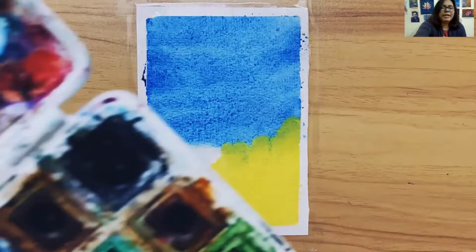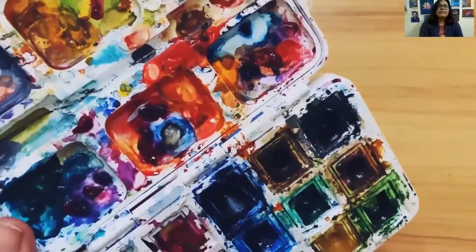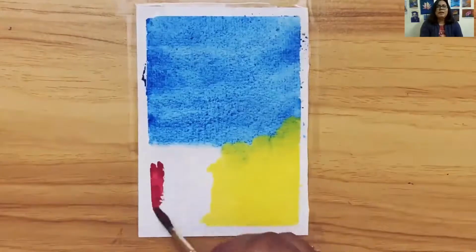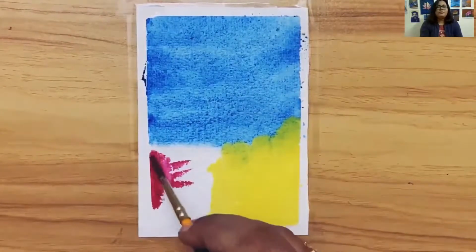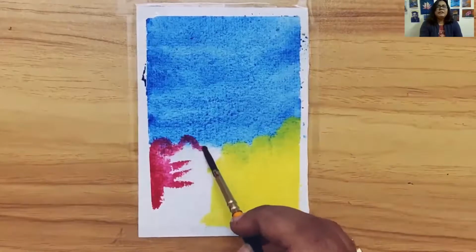Now we'll move on to the next portion then. See, here I've taken the deep pink color nicely. The same brush, I've just loaded it up with the deep pink color. And I will start painting from the other side now. Just how we painted the yellow portion.